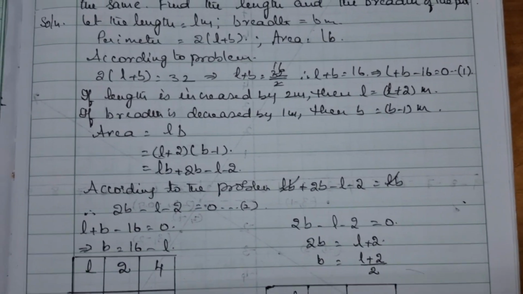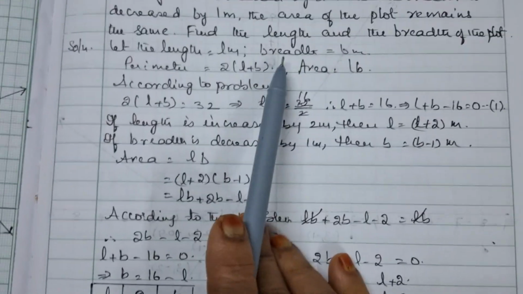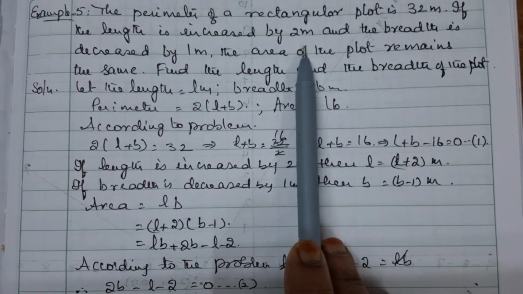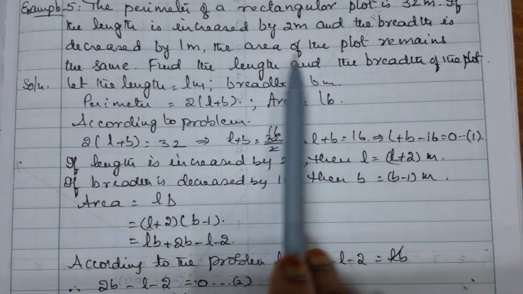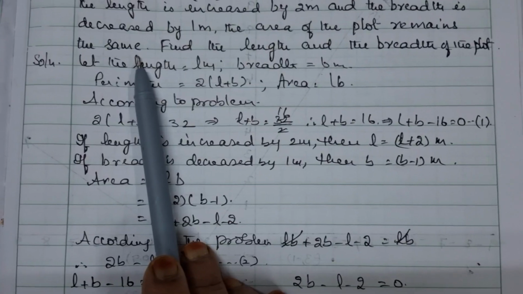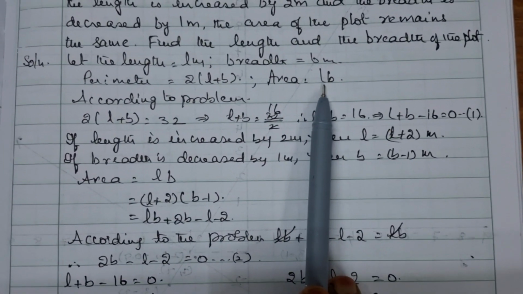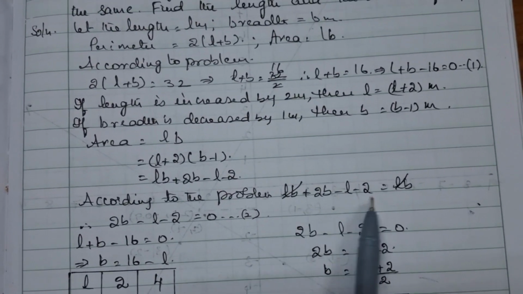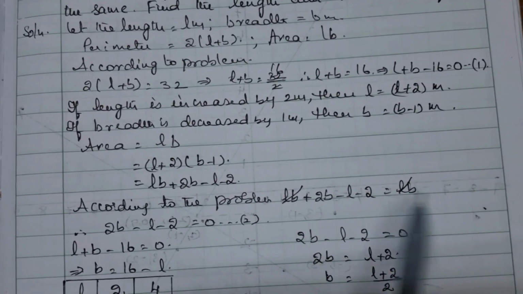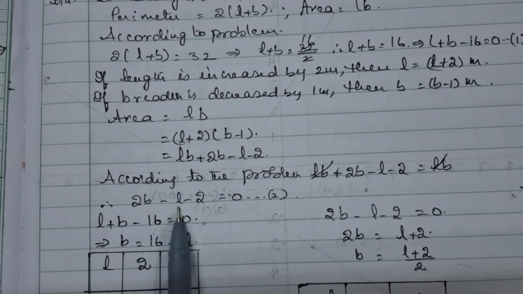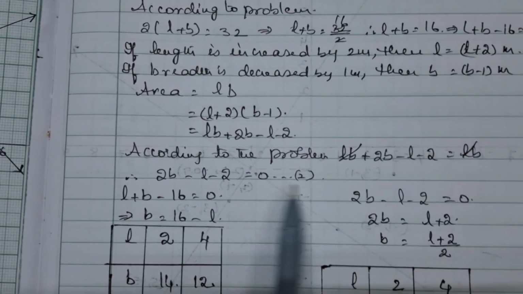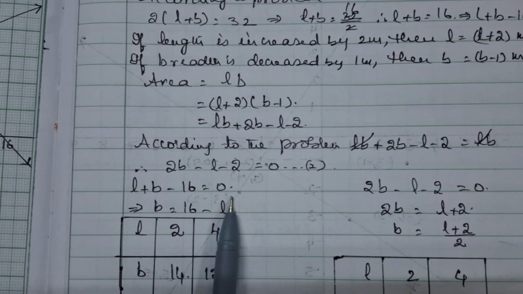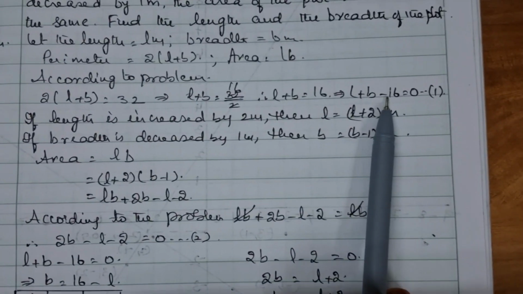Why did I take this? Because in the problem, they said that if the length is increased by 2 meters and the breadth is decreased by 1 meter, the area of the plot remains the same. That means the plot with L and B has area L into B, and here we have got the new area, but these two are equal. So when I equate them, LB will get cancelled. So 2B minus L minus 2 is equal to 0 is the second equation. And L plus B minus 16 is equal to 0 is the first equation which we have got here, children.